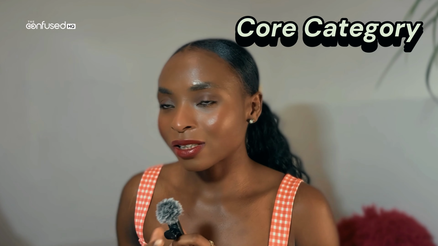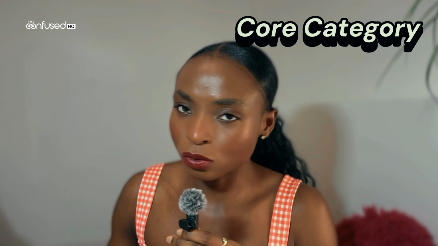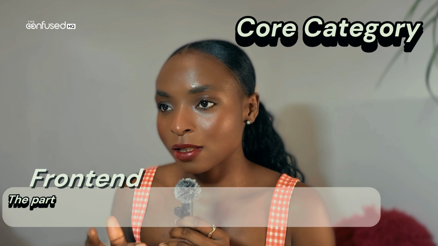Let's break down these terminologies that you would need to understand the concept of vibe coding. We're going to start from different departments, or let's say different categories. The first category of terminologies is the core category. These are core concepts that you must know what they mean. If not, we're not going to make progress here. So first things first, front end.